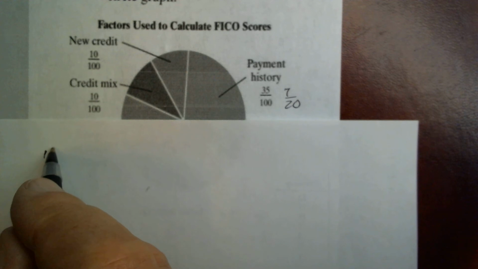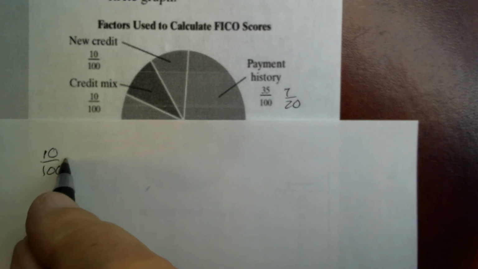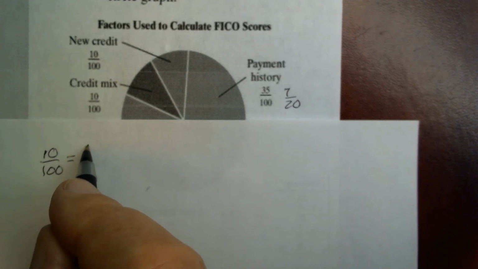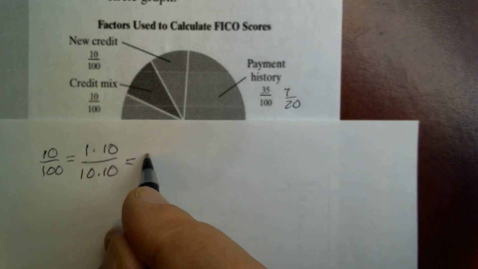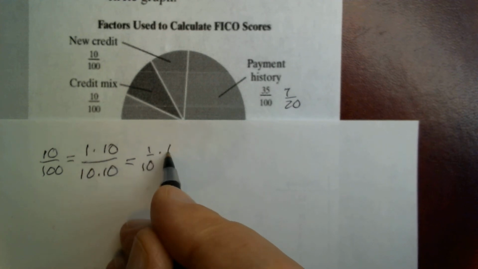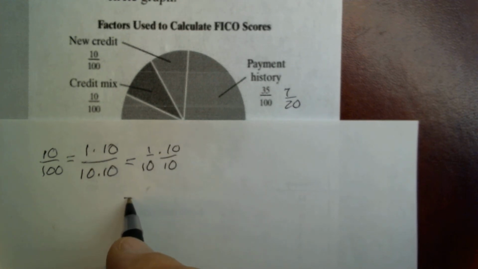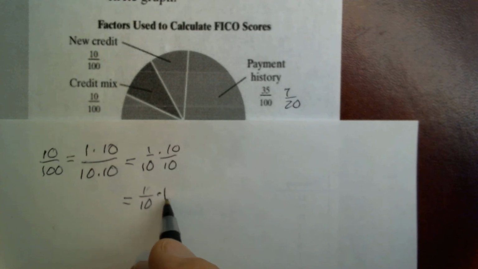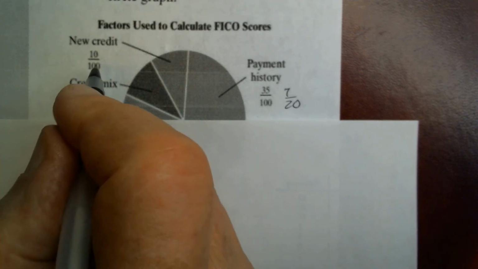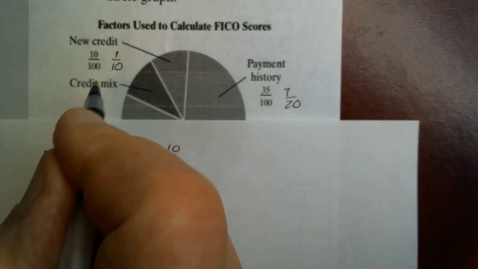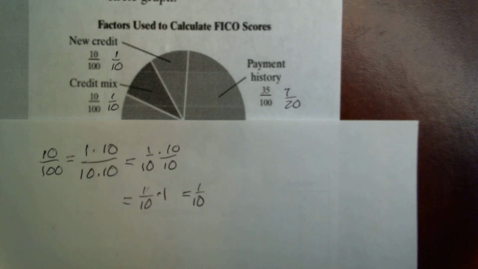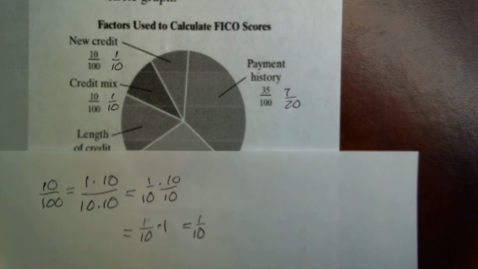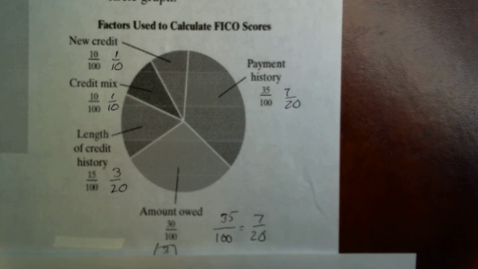So 10 divided by 100, we can factor as 1 times 10 divided by 10 times 10, which is 1 divided by 10 times 10 divided by 10, or 1 divided by 10 times 1, which is equal to 1 divided by 10, or 1/10. So for both of these, it is 1/10. So now we've reduced all the fractions here.